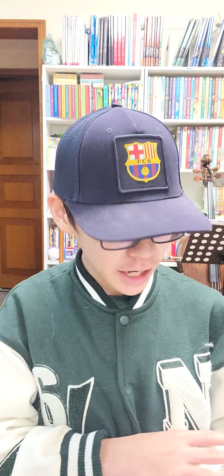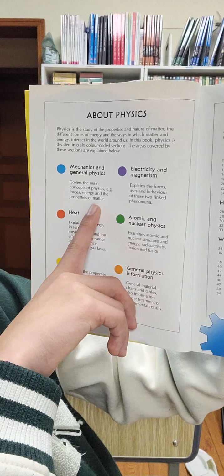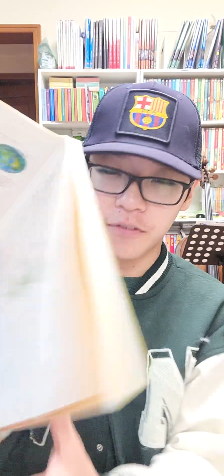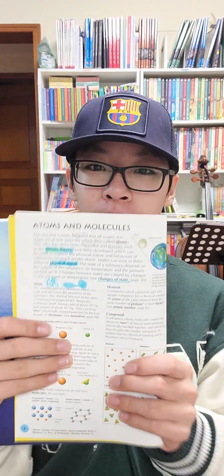Alright, firstly, we have to talk about the basics. Today, we're only going to be talking about mechanics and general physics and heat. So here we go, people. Let's start off with a nice, fresh dose of atoms and molecules.